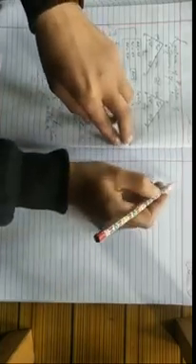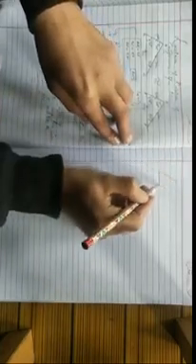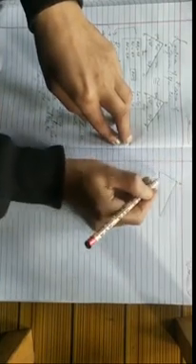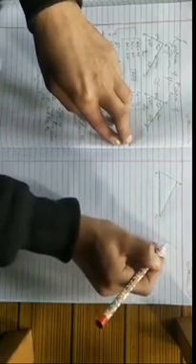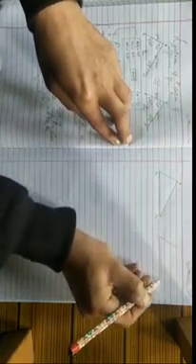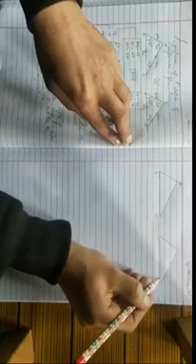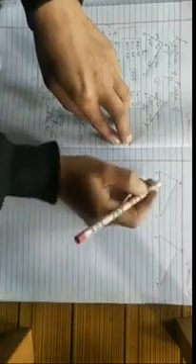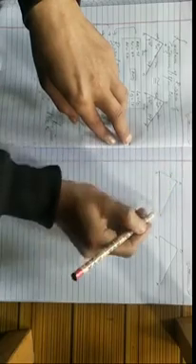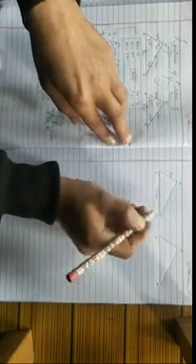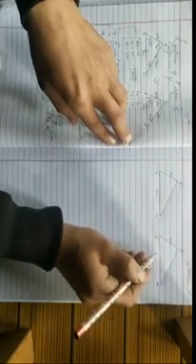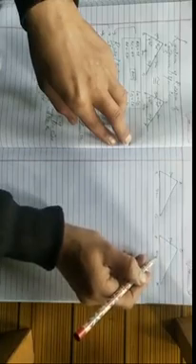That means if we have two triangles, triangle ABC and triangle DEF, and in triangle ABC, AB is 5 centimeter, BC is 7 centimeter, and in triangle DEF, DE is 5 centimeter and EF is 7 centimeter.